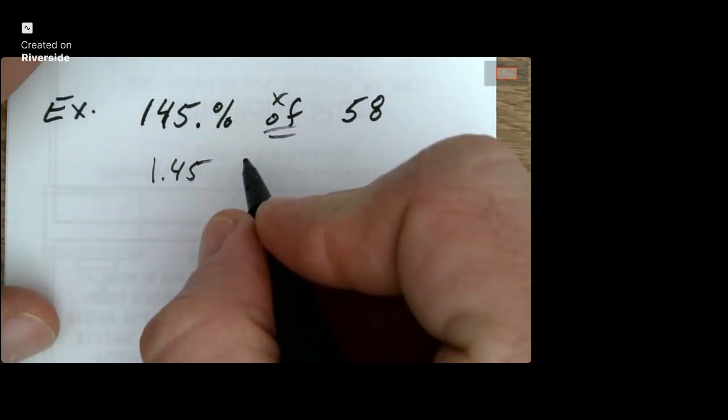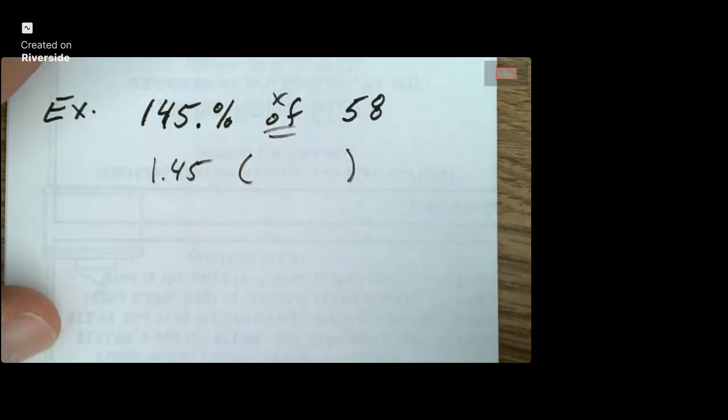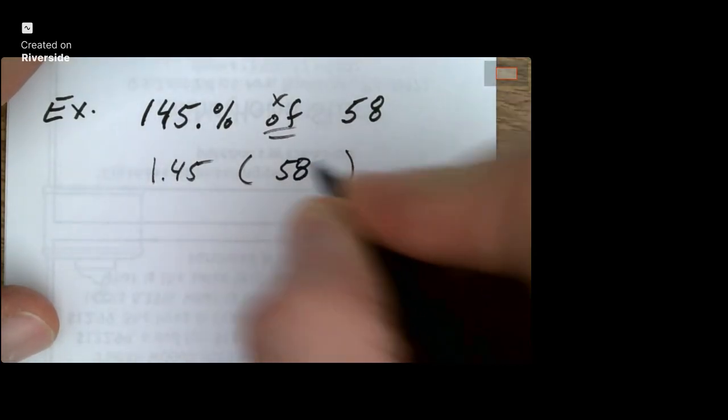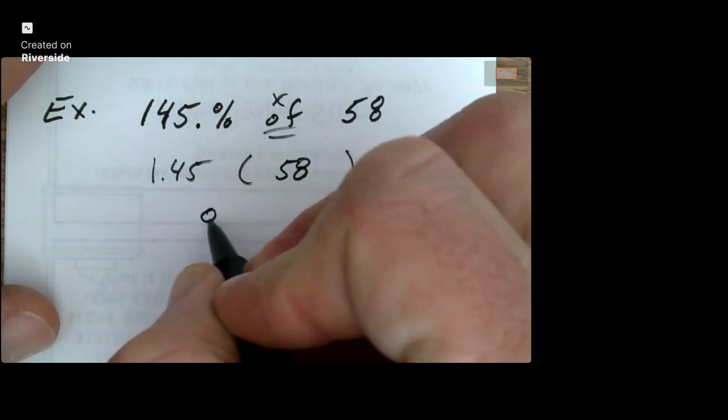Of, keyword in math, means times, so I'm just going to use grouping symbols. That means times. Anytime you have a number sitting right next to a parenthesis with nothing shown, you assume it's a times sign. Times the number 58. So there we go. Basically the calculation is just 1.45 times the number 58, which gives us 84.1.